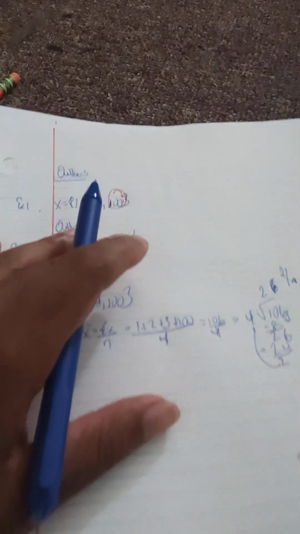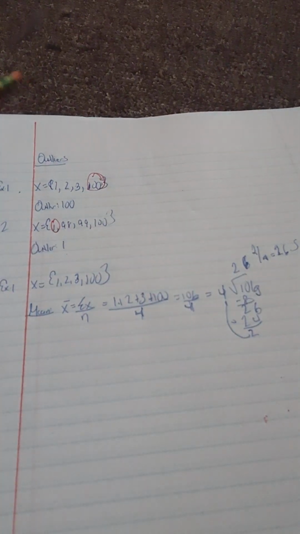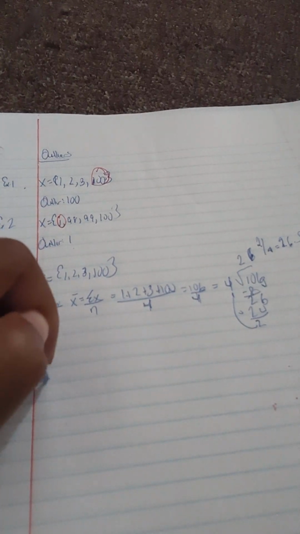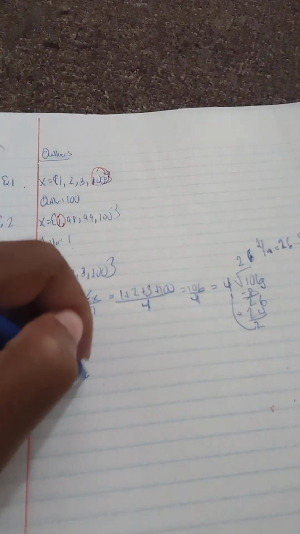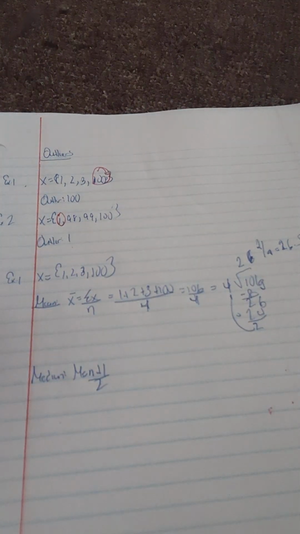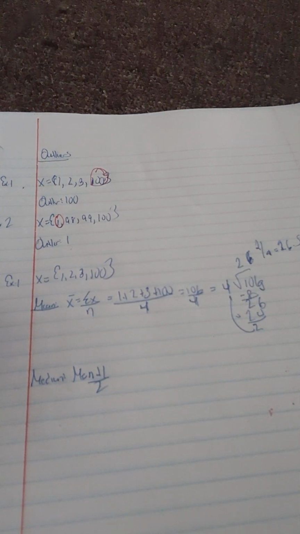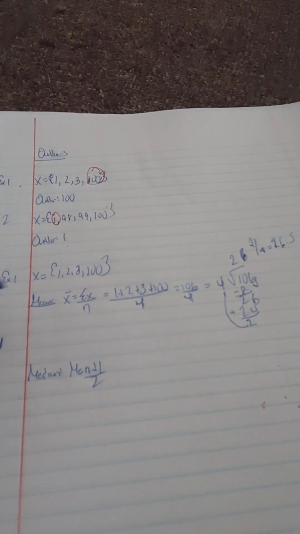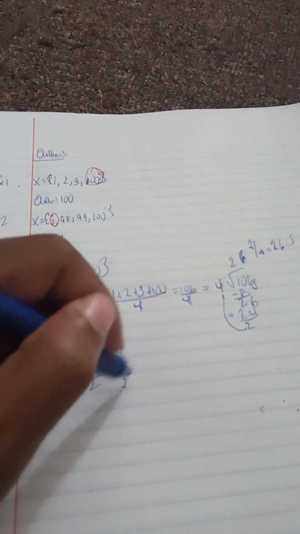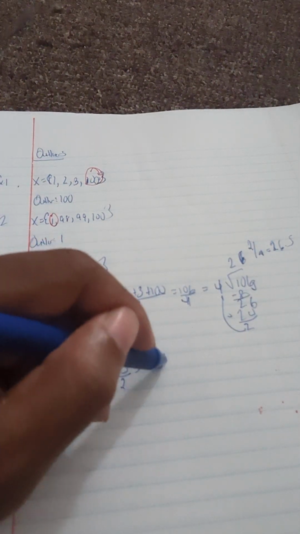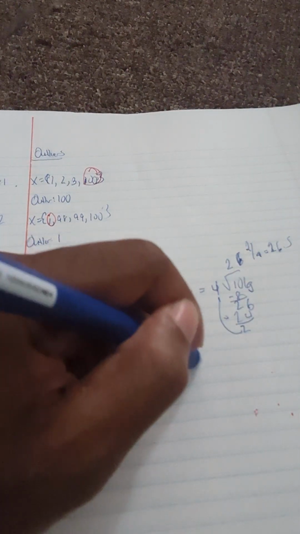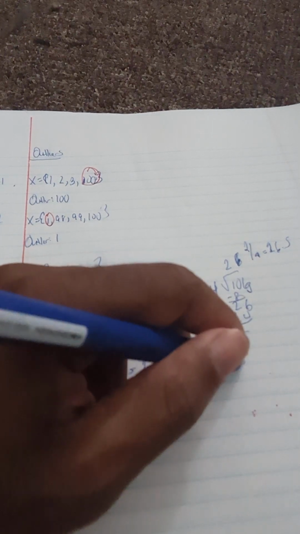This is 26.5. That's the mean. What's the population? There are 4 numbers in the data set, so the population is 4. The mean is 106 divided by 4, which is 26.5. The median is in the 2.5 location, so we take 2 plus 3, which is 5, divided by 2, which is 2.5.